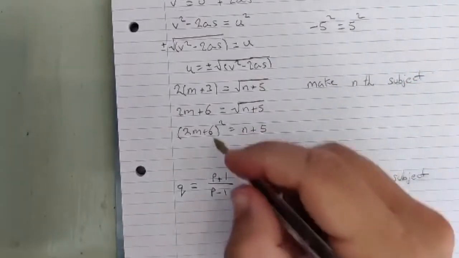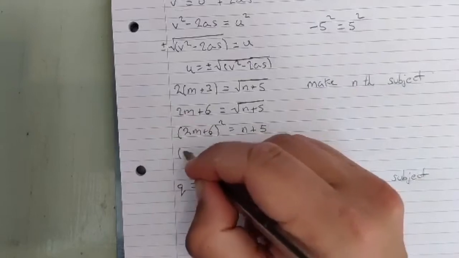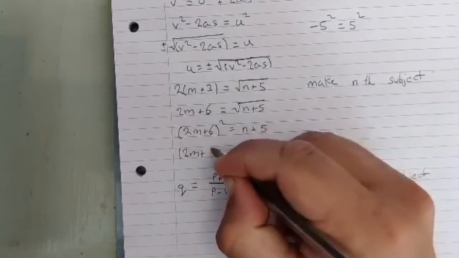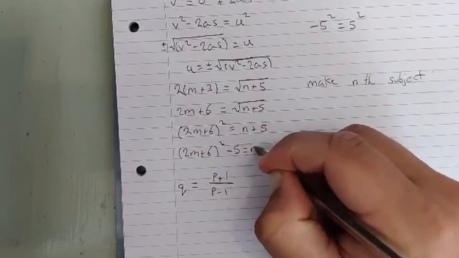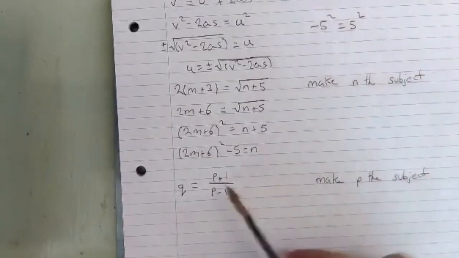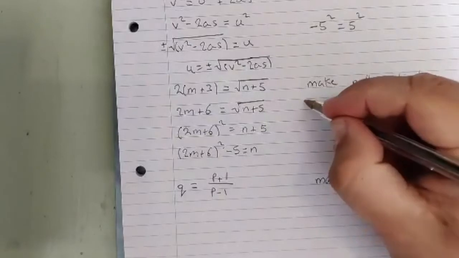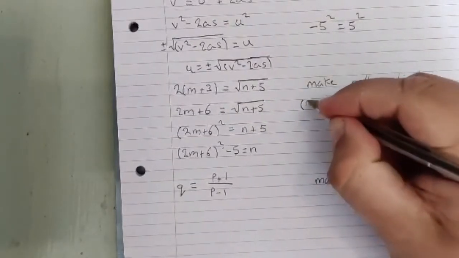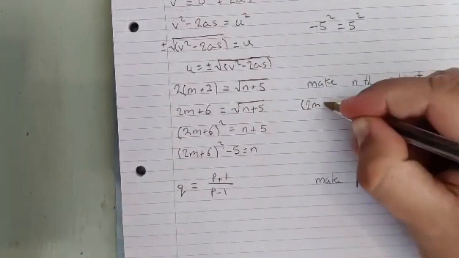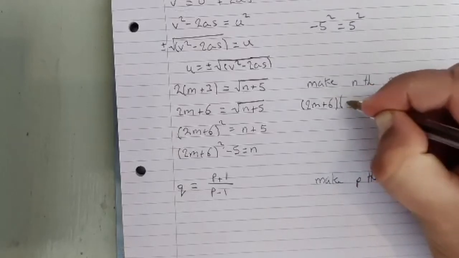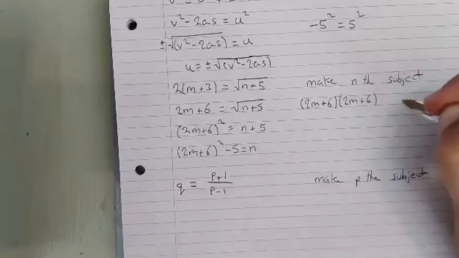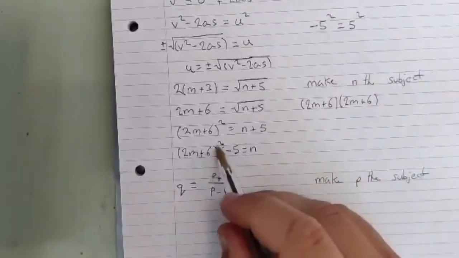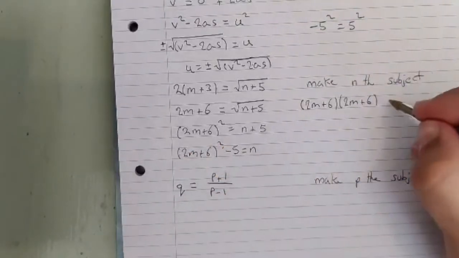And then subtract the 5. And what you could do is expand this bracket. Always write it out in long when you're expanding these brackets until you get used to them, because they're easy to make simple mistakes. So I'm just going to focus on this little bit first.